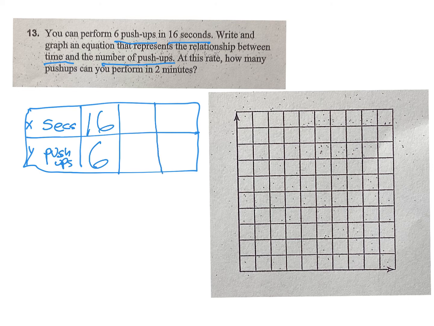Okay, so time is going to be the important thing. Eventually, it'll say, at this rate, how many push-ups can you do in 2 minutes? So one thing I have to convert is minutes to seconds. So how many seconds are in a minute? 60. So how many seconds are in 2 minutes? 120.